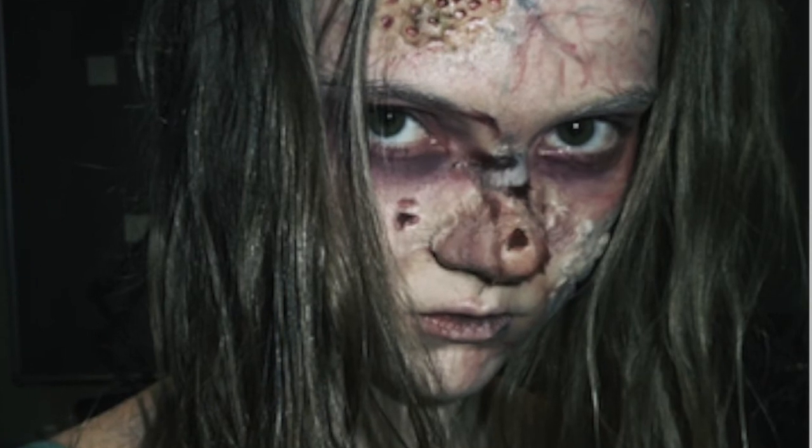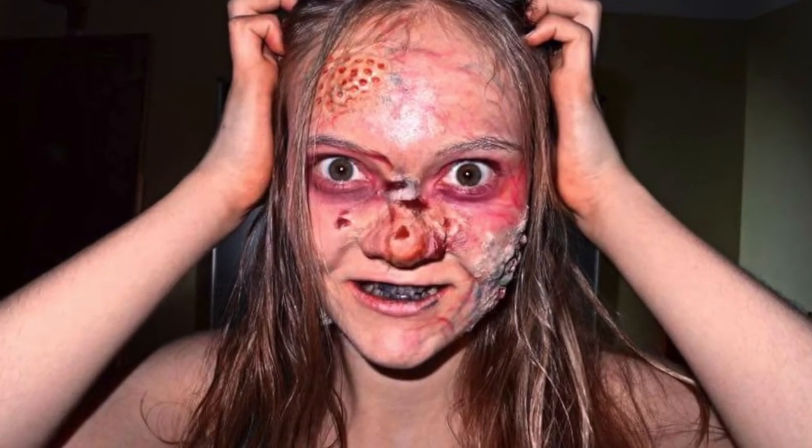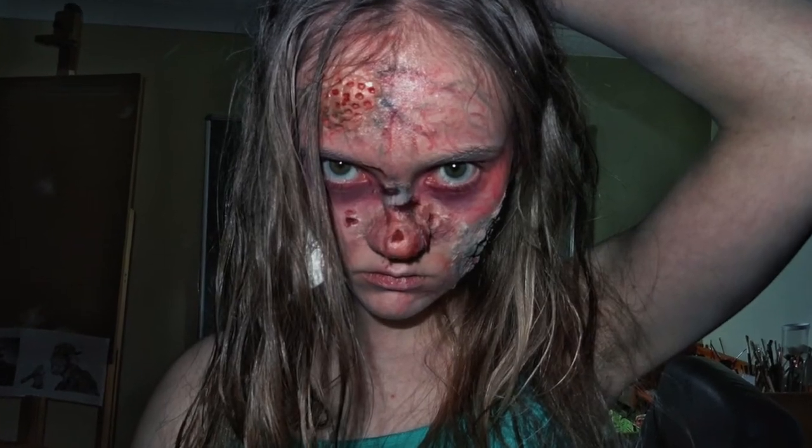I did some more redness around my eyes and a wee bit of black just directly under, just to make them look totally demonic and just gone with the infection.